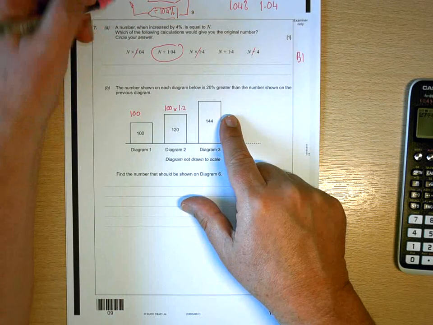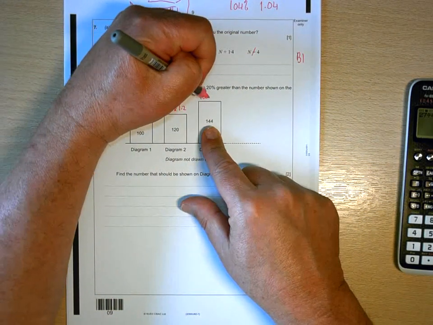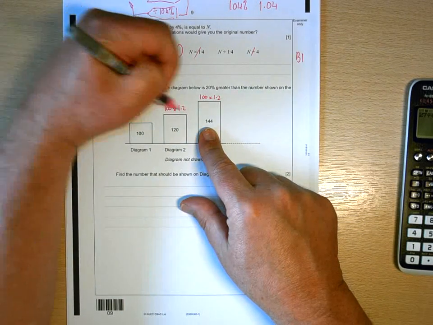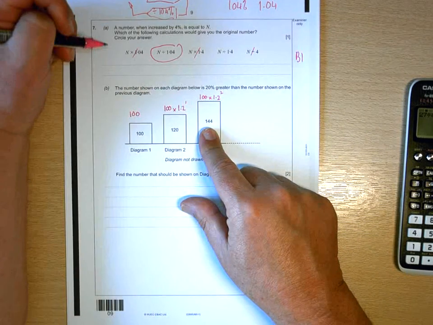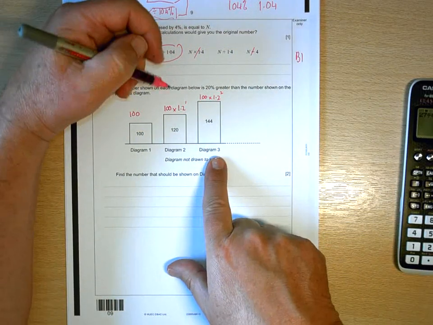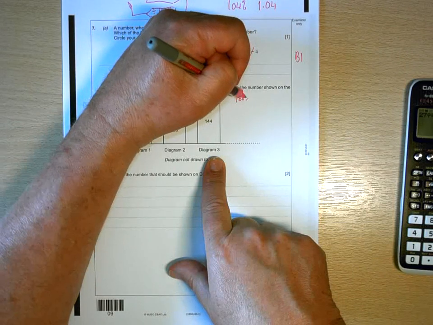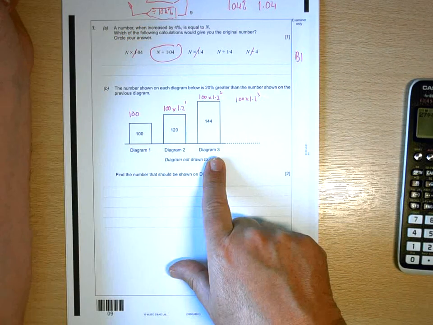This would be 100 times 1.2 to the power of 2. Diagram 4 would be 100 times 1.2 cubed. So this is compound increase.